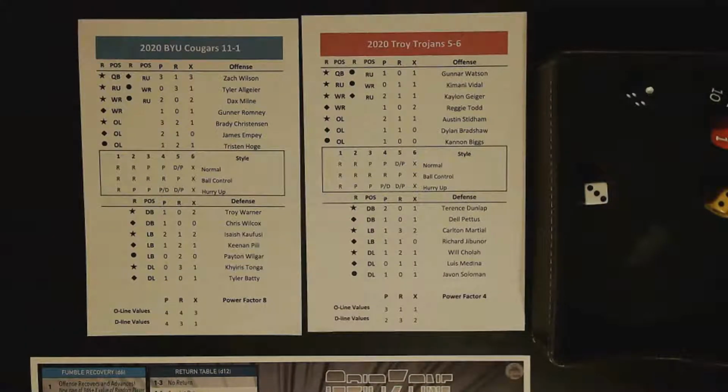So that would be a 1-yard gain, and the other result, a 5. Star running back greater run level than the star DB, and Troy Warner is a 0. I do not want to take that, as that will be a 2-point gain. So we'll give Troy the 1-point gain there.